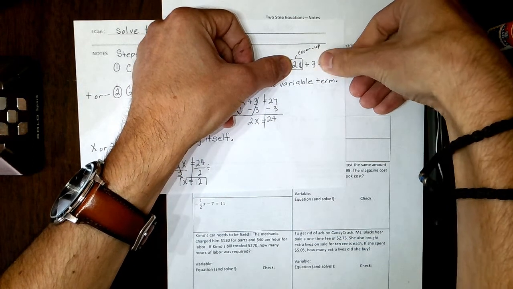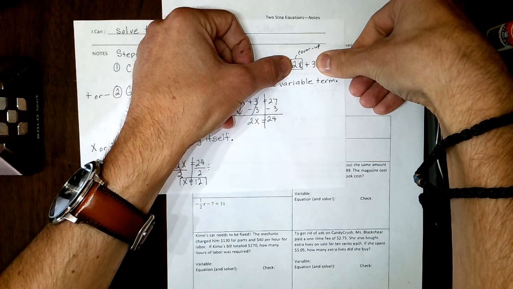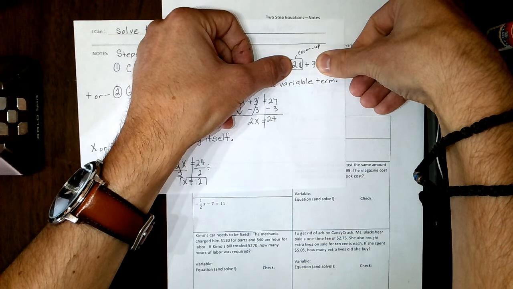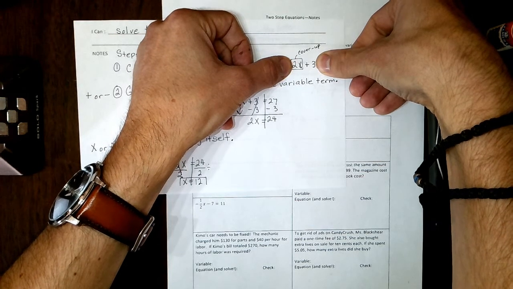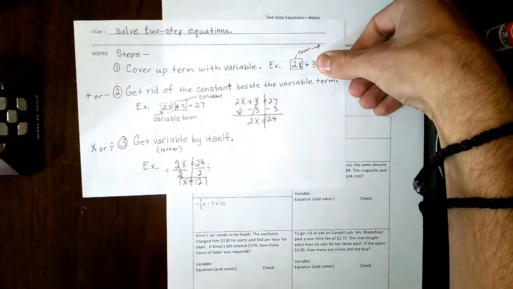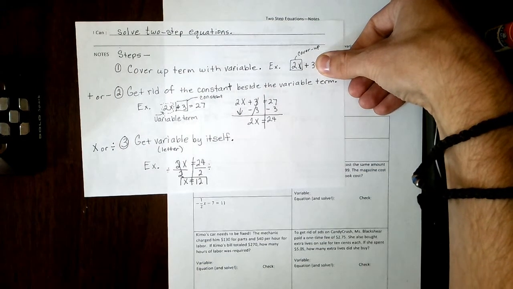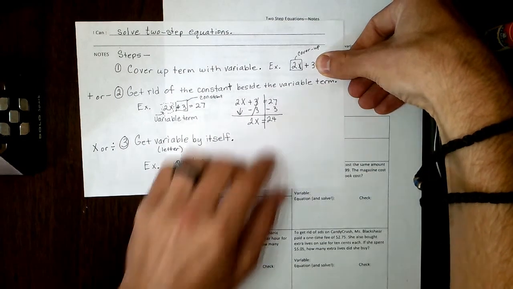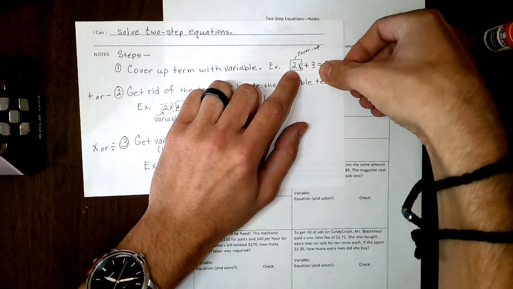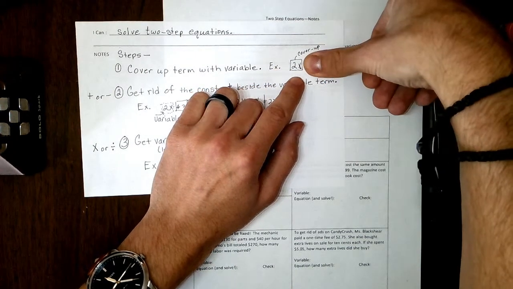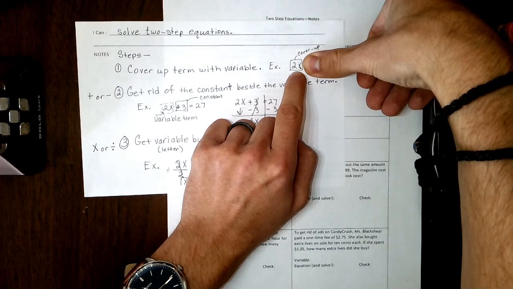How do we get a plus 3 to go to 0? What's the opposite of addition? Subtraction. If you have $3, what's the best way to get $0? Spend $3. So subtract 3. That would be the first step there. After we subtract 3 from both sides, how would we get rid of this 2?